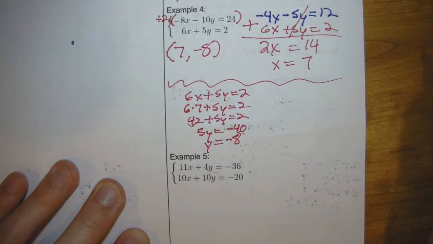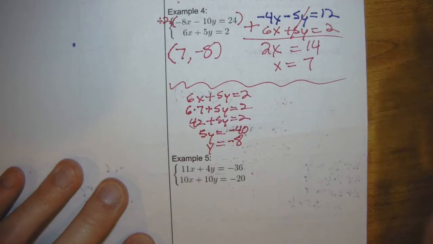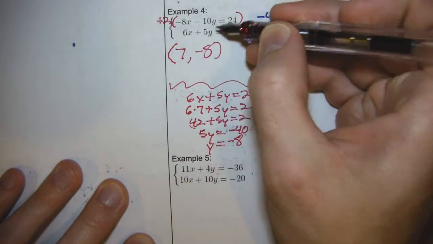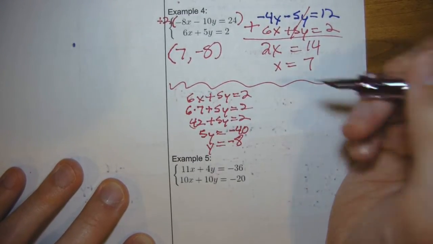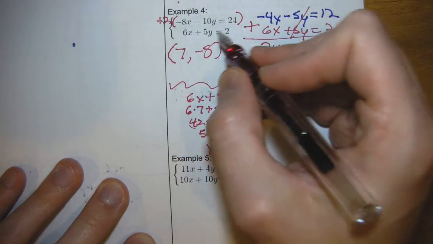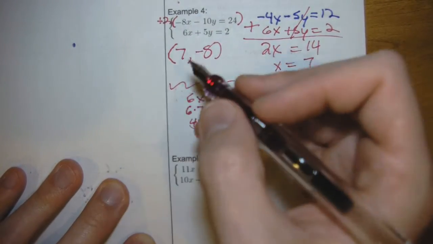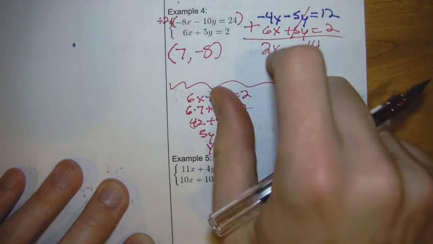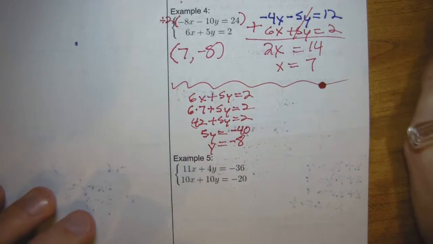Again, notice that would be a pretty easy one to read if we were to graph it. But again, look at these equations. They are not in slope-intercept form. They're in standard form. So we would have to sit there, rewrite all of this, graph all of this, and then define our solution. This method, much easier, much simpler.